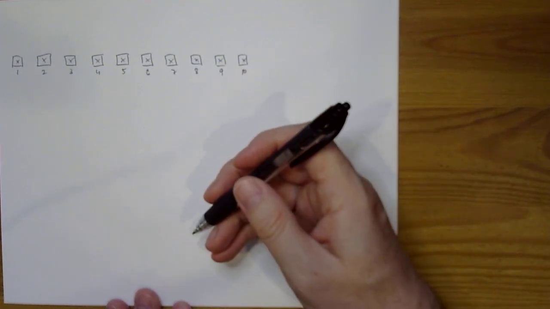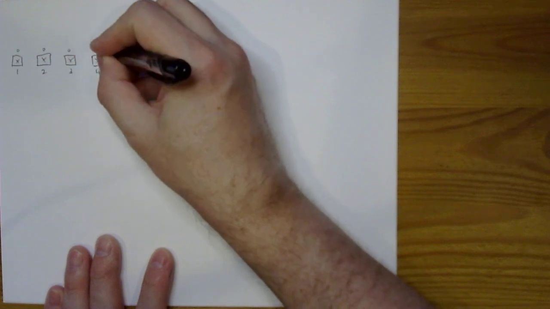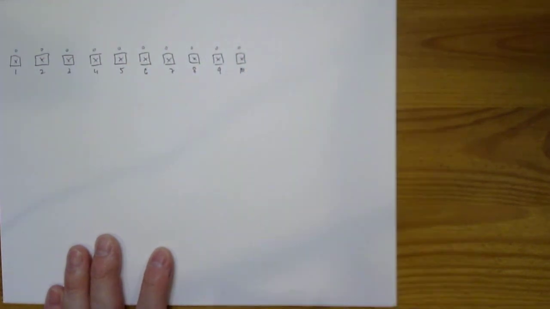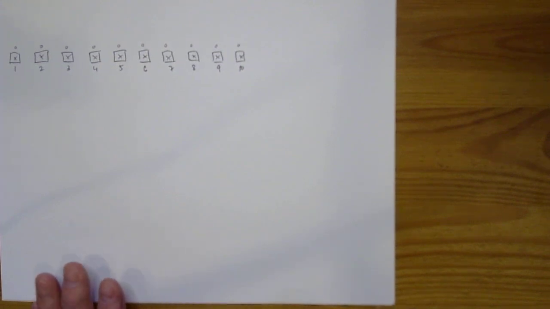So you can see, for instance, that if we say O is open, they'll go through every cell in step one, and they will open them all. In step two, they will go through every second cell and change the status of the lock on that cell. So if it's unlocked, they'll lock it, and if it's locked, they'll unlock it.